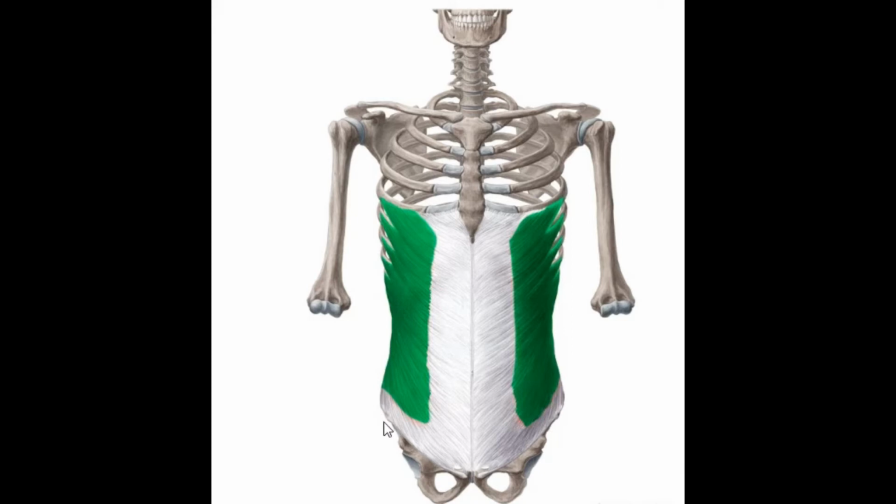and it comes all the way down to insert into the external lip of the iliac crest. So external is different from the internal lip. The external lip is the outside of the iliac crest, right about out here. You insert there, and it also goes to insert into the pubic tubercle via the inguinal ligament. So by way of the inguinal ligament, you can go from the ASIS straight to the pubic tubercle. So it's inserting into the external lip of the iliac crest as well as the inguinal ligament, which helps it to connect to the pubic tubercle.